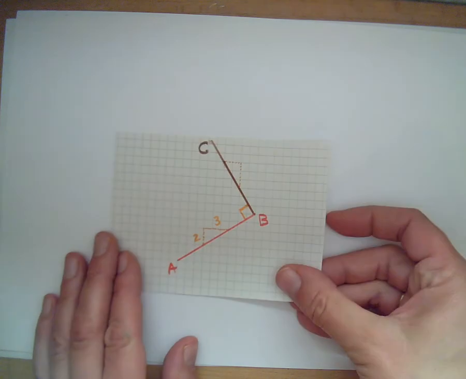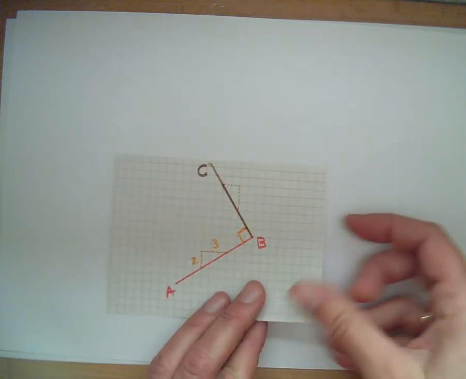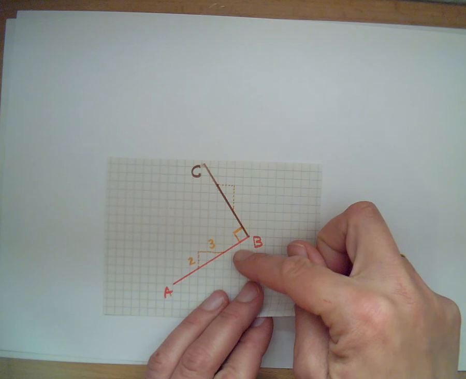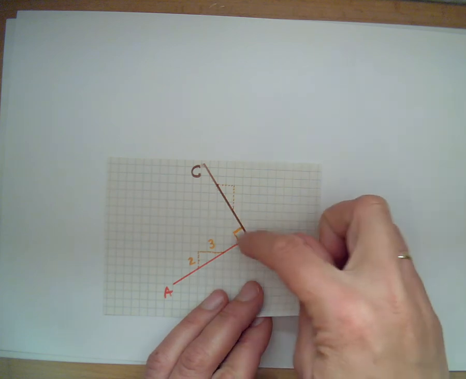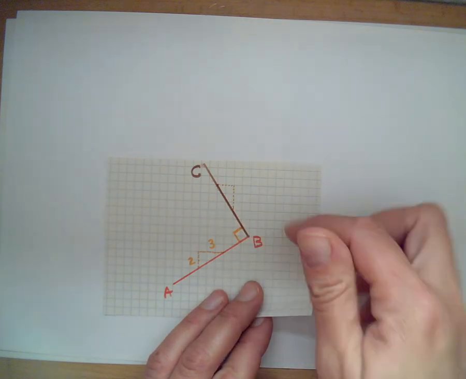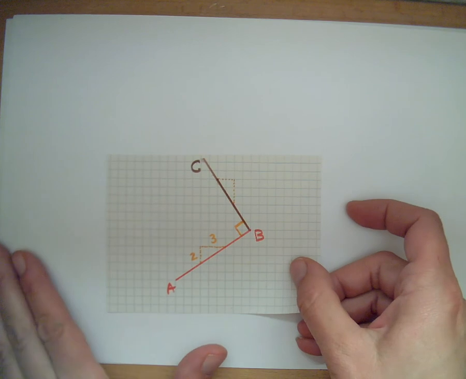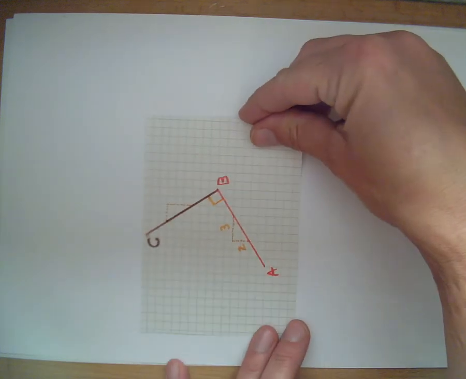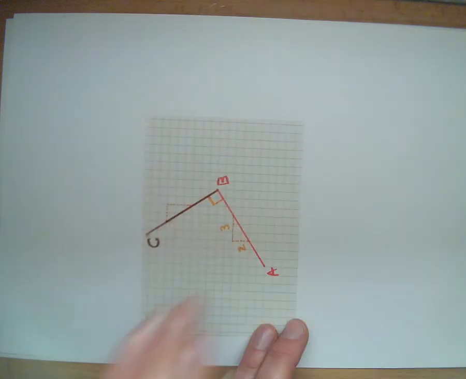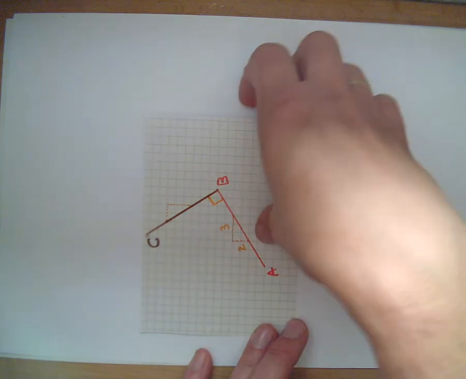This is a way you can always draw perpendicular lines without using an angle measuring device. You always know that if I turn my paper 90 degrees, then it has the same steepness, right?